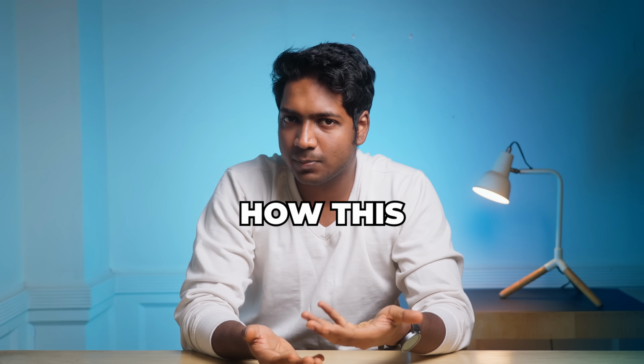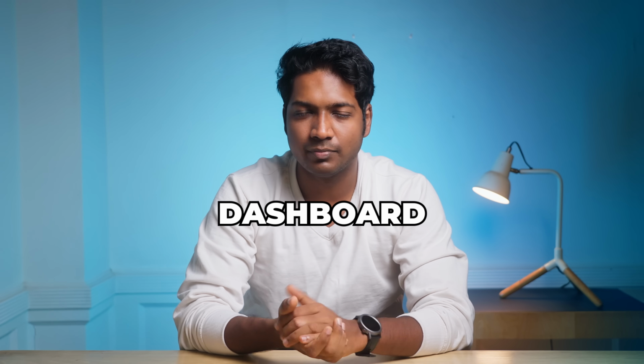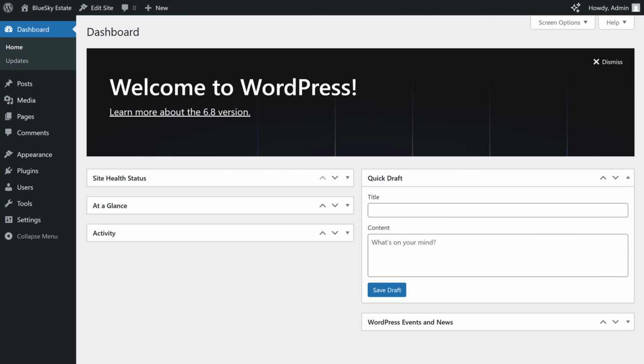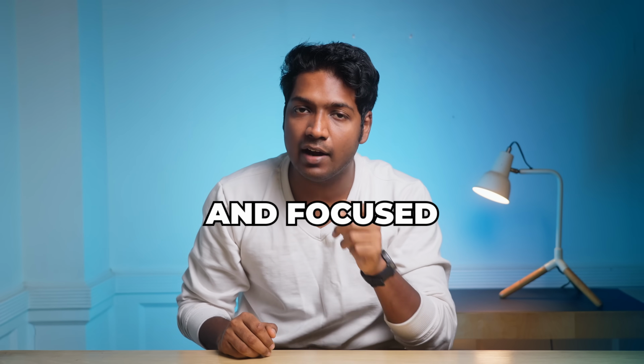Firstly, let's see how this plugin can organize a WordPress dashboard. Usually our dashboard would look like this, with different admin notices, updates, and plugin messages. With the plugin, we can hide all the unwanted things and keep our dashboard clean and focused.